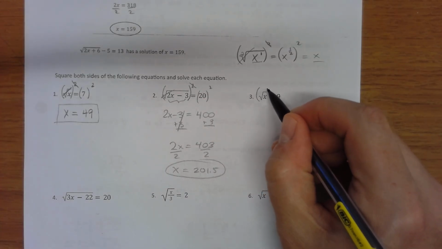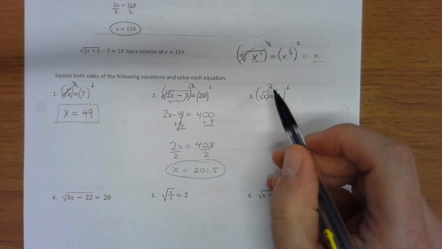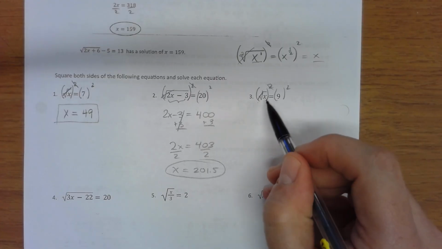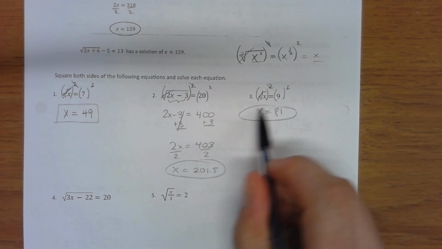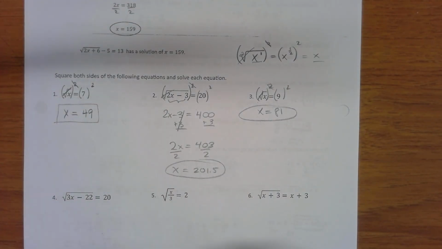Number 3, we're going to square both sides. The square root of x squared is just an x. 9 squared is 81. That's all we had to do. Why don't we go ahead and check number 2?